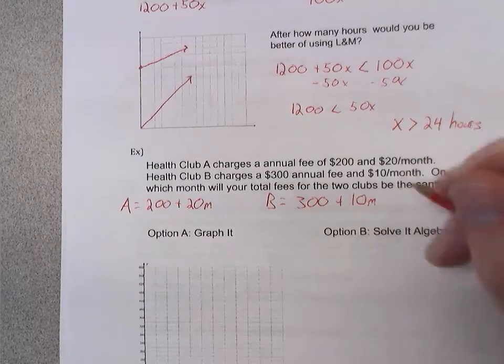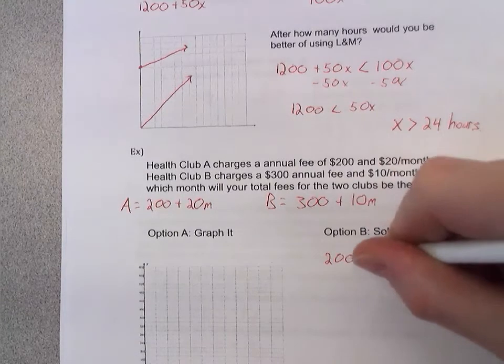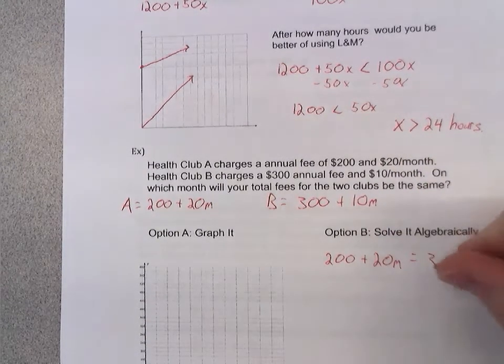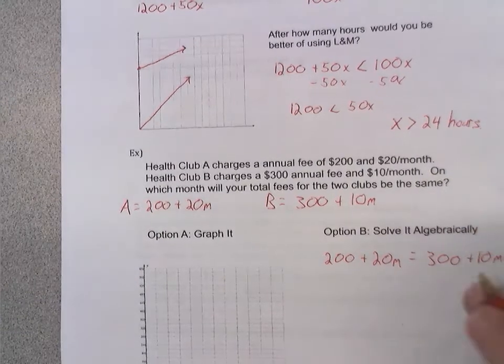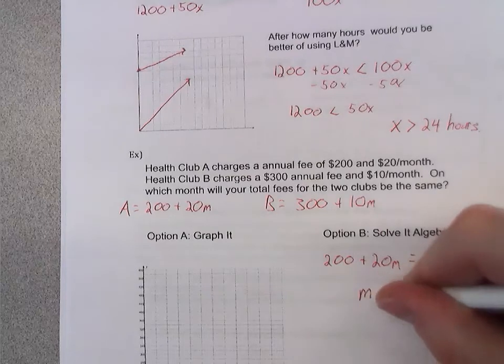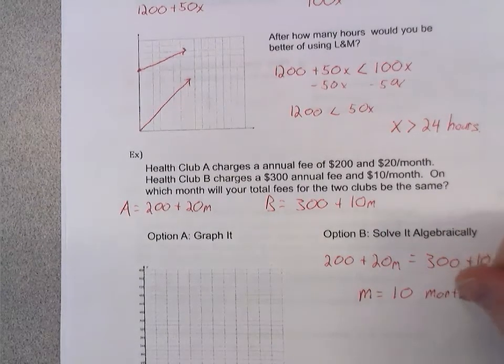Well, that's pretty simple. We're just going to set each side, 200 plus 20m, equal to the other expression. And now we can go through and we can solve for m. M is going to equal 10 months. So at 10 months, they'll both be equal.